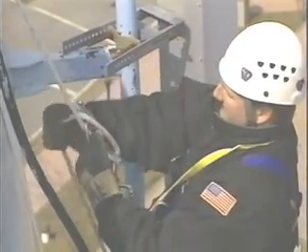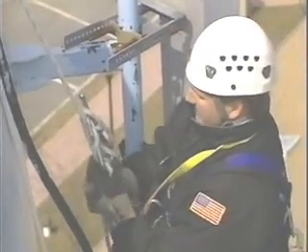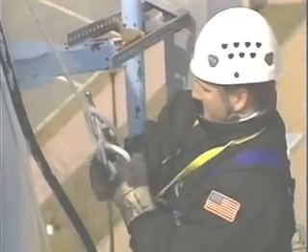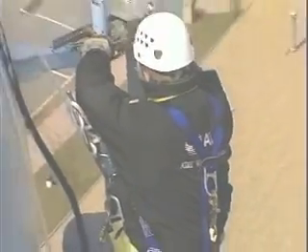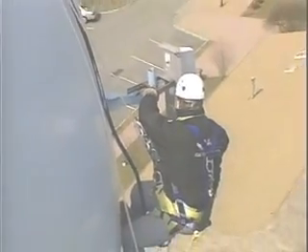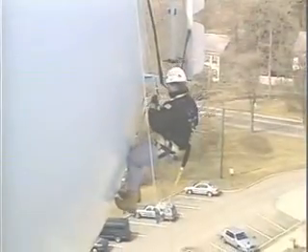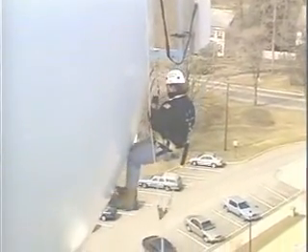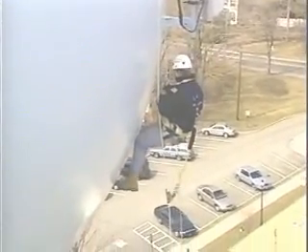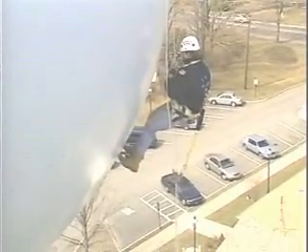Be sure suspension equipment is locked before beginning your work. After completing the task in a descent system, descend down to the ground without attempting to climb back up.